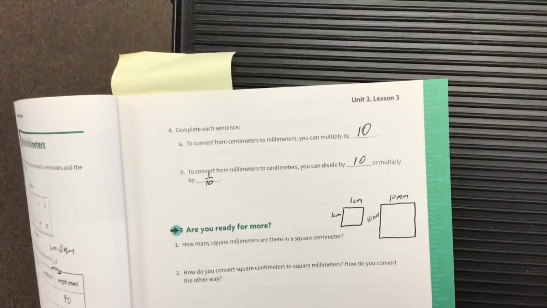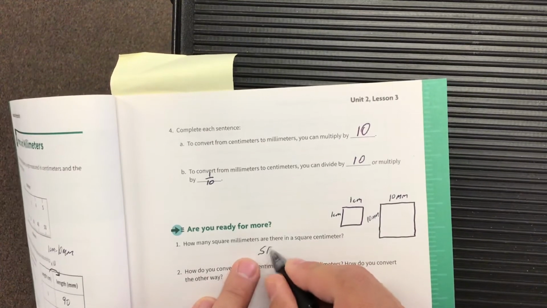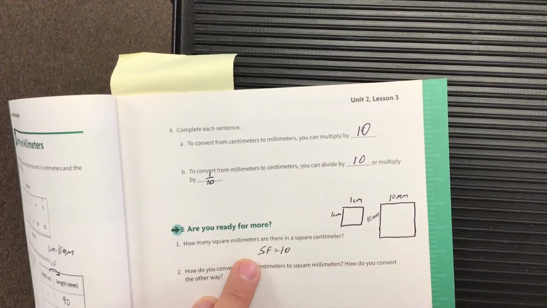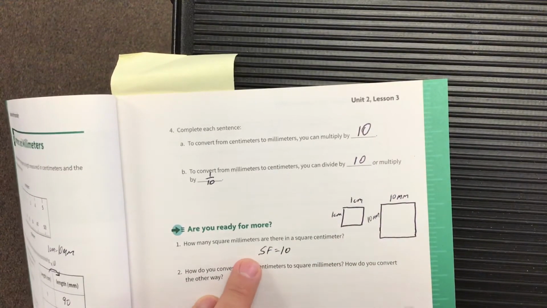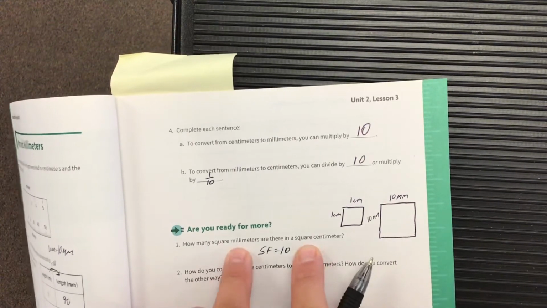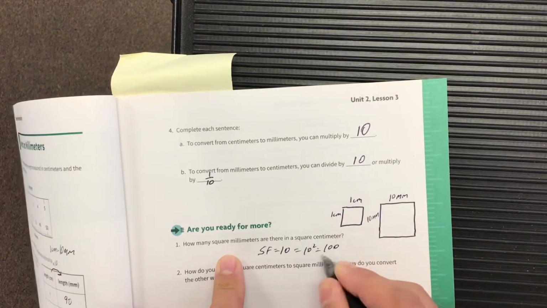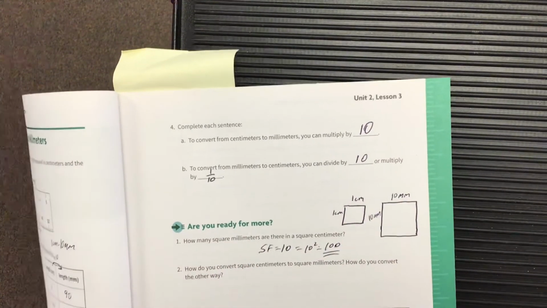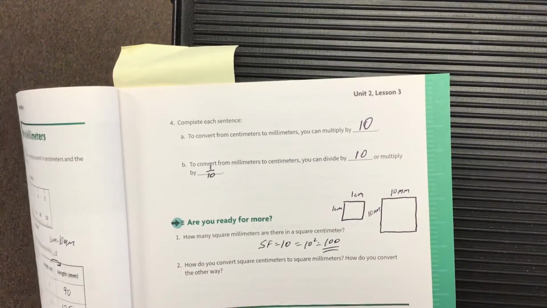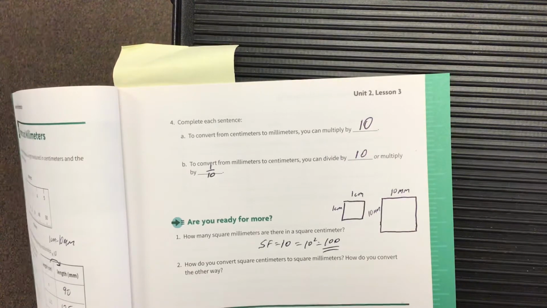100. Why is it? The scale factor is 10, right? And what do I do with the scale factor when we're comparing areas? Because they're squared, I have to square it. So there are 100 square millimeters in a square centimeter.